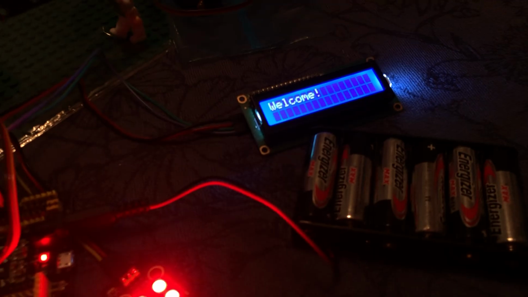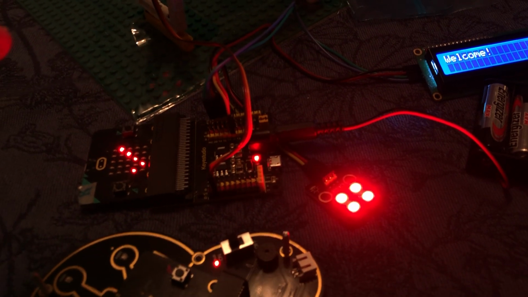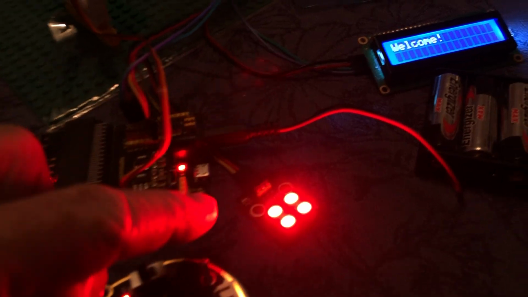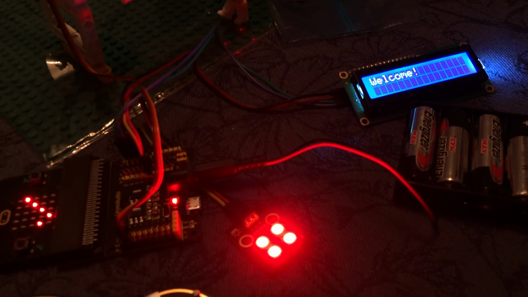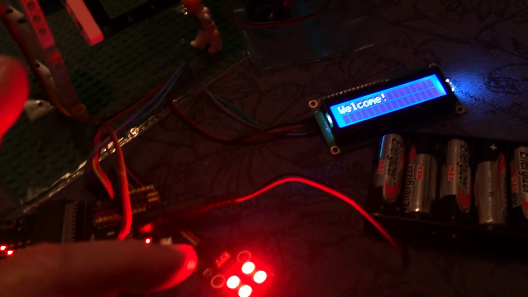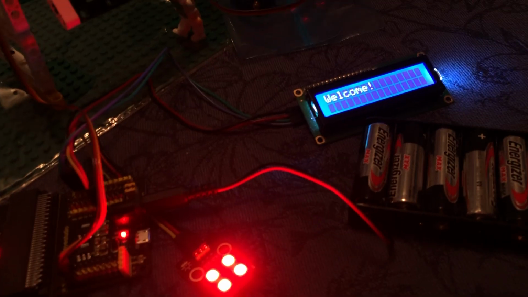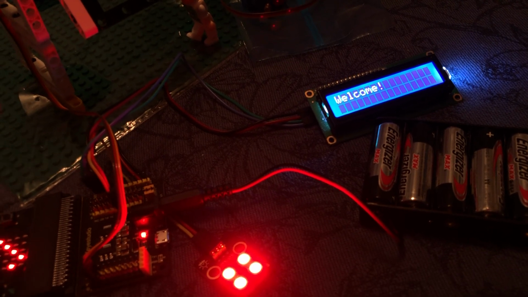And it says welcome. And you'll note in the instructions, the tutorial, it says that this LED group will operate. In fact, they did not write the code for that, so I had to add in the code that says turn the LEDs on in different colors. I wrote it to turn the LEDs different colors depending on whether the door is open or closed.